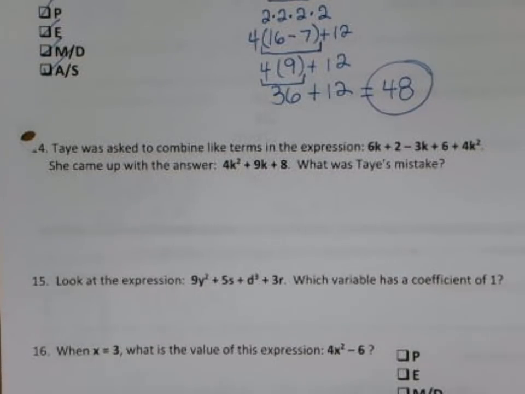All right, so number 14, Tay was asked to combine like terms in the expression 6k plus 2 minus 3k plus 6 plus 4k squared. She came up with the answer 4k plus 9k plus 8. What was Tay's mistake? Do you see a mistake?